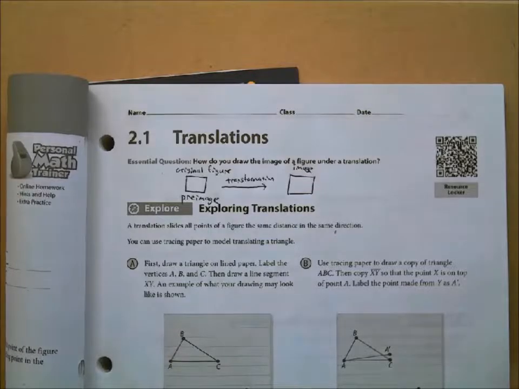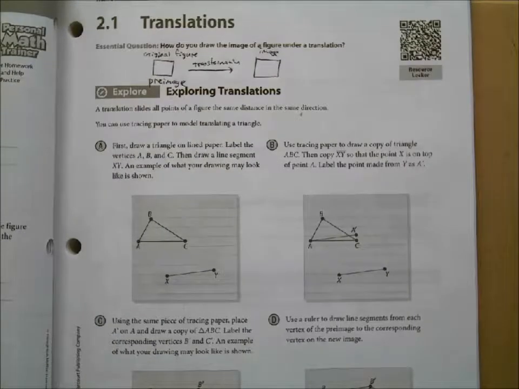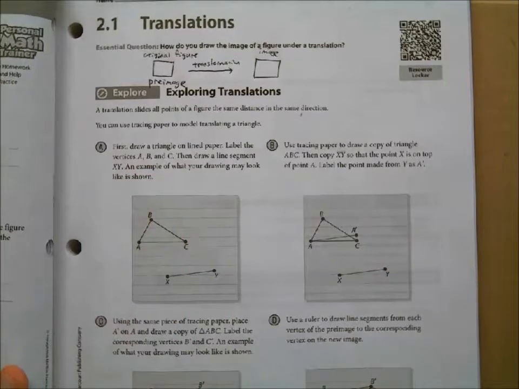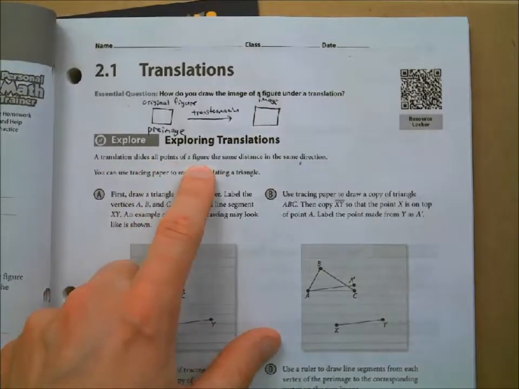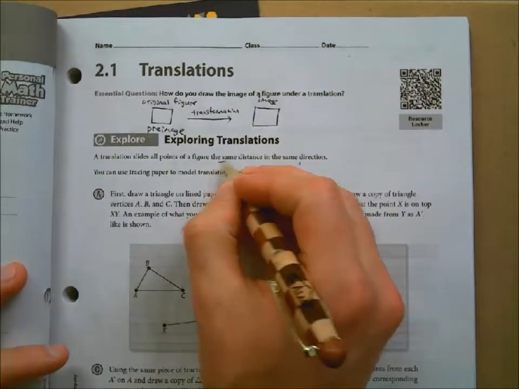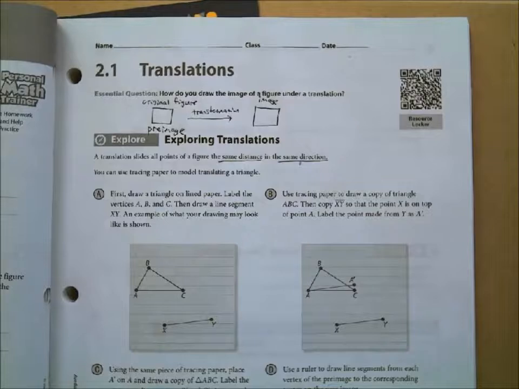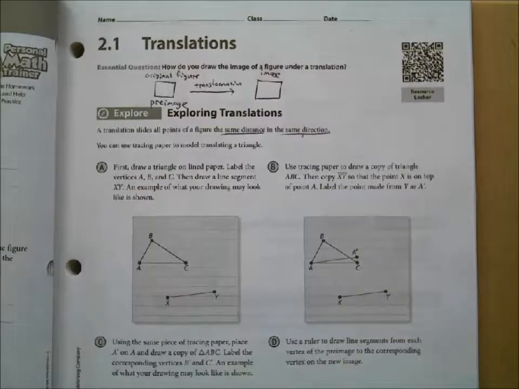All right, so let's take a look then at translations. We're not going to actually do this translation. We're just going to walk through it here because it's kind of silly to do it when they just have it all done out for us right here. So a translation slides all points of a figure the same distance in the same direction. Okay, so that's crucial. Same distance, same direction. And that's what a translation does. You can use tracing paper to model translating a triangle. We're not going to do that though. Our tracing paper, by the way, is like the patty paper, but anyway.